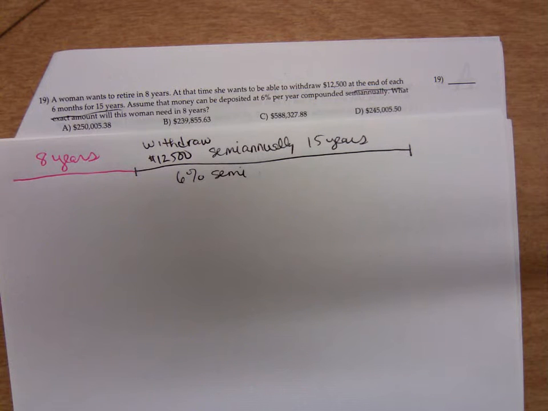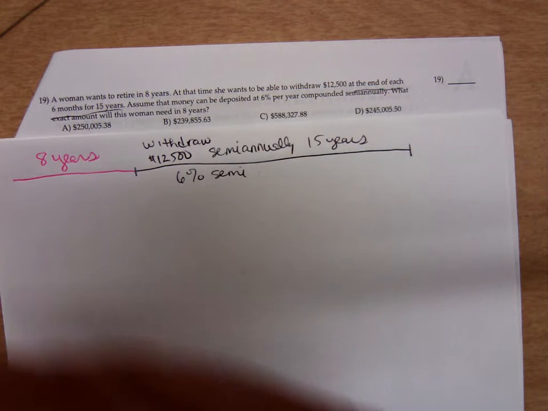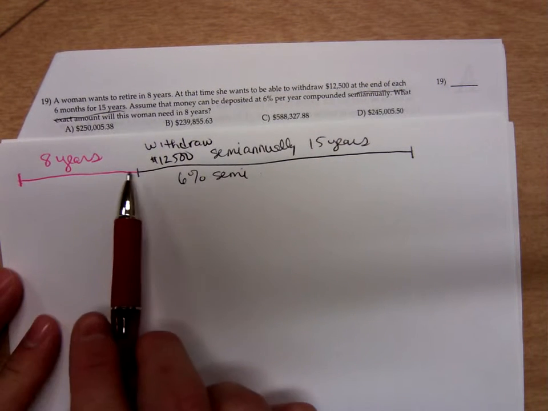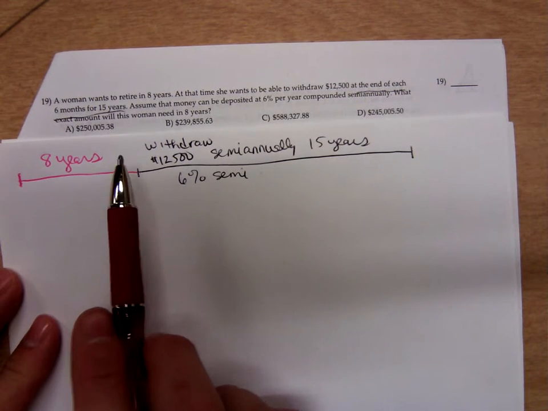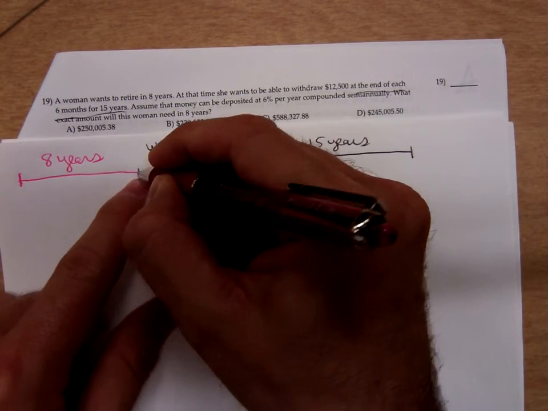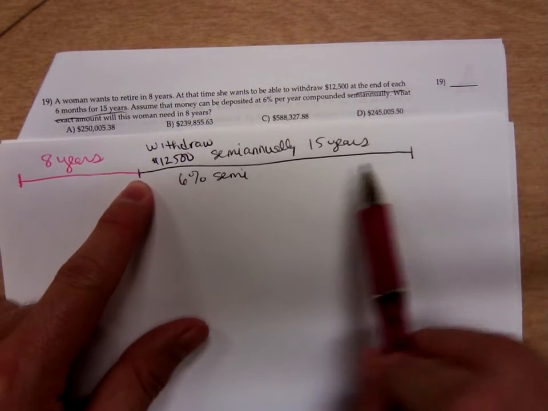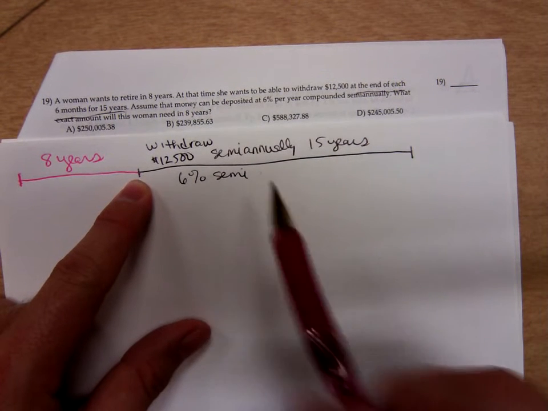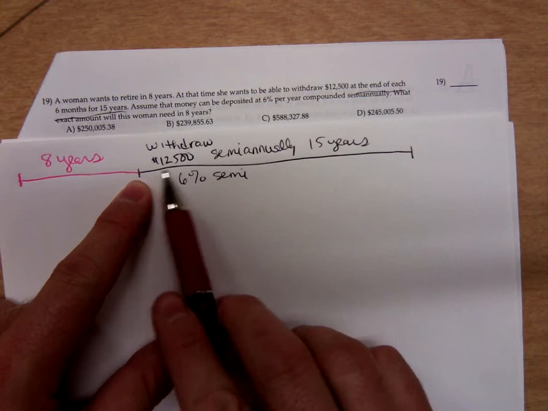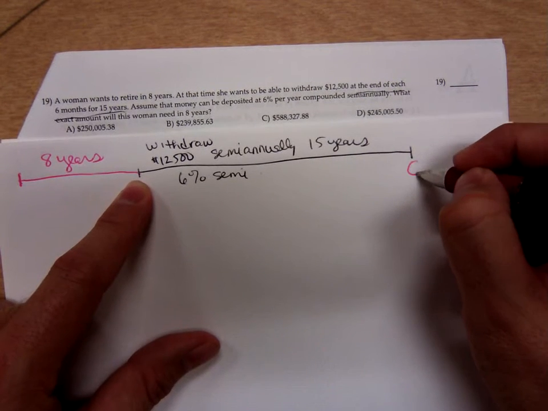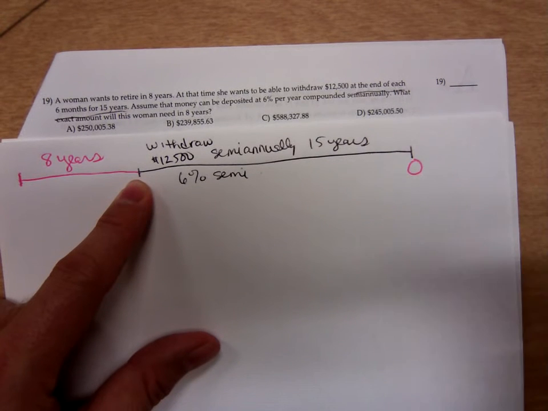Well, if we look at this timeline, there's 3 places. She wants to retire in 8 years. There's the 8-year period. At that point, she's retiring right here. And she's going to be withdrawing $12,500 semi-annually for 15 years. We assume at the end of those 15 years, she's going to have no money left in that account.